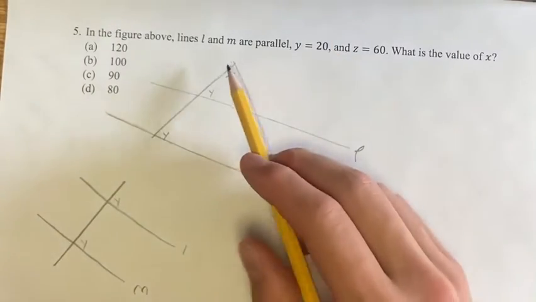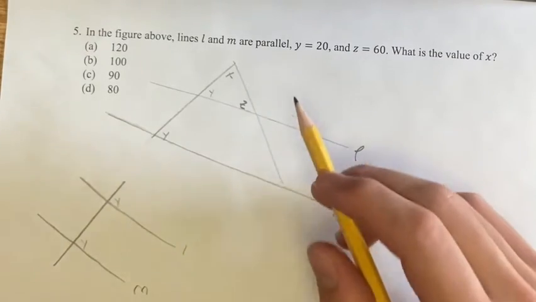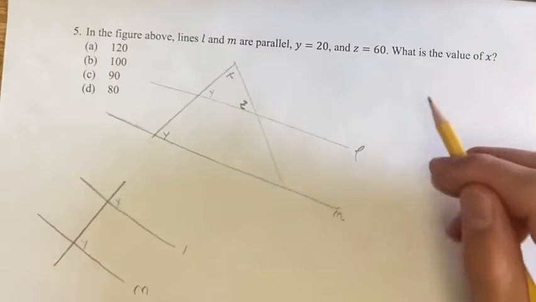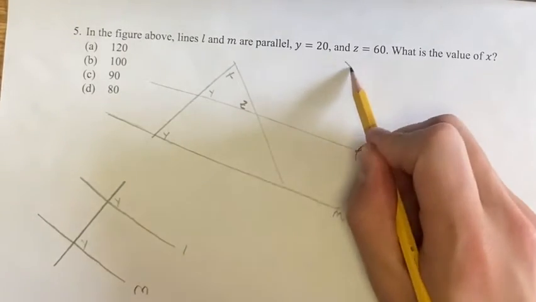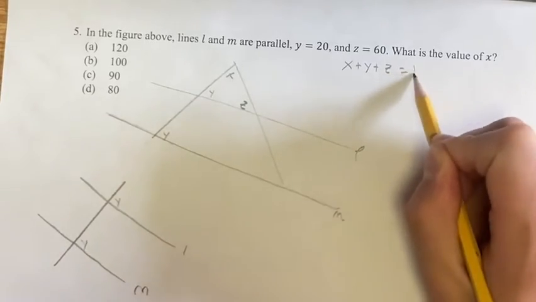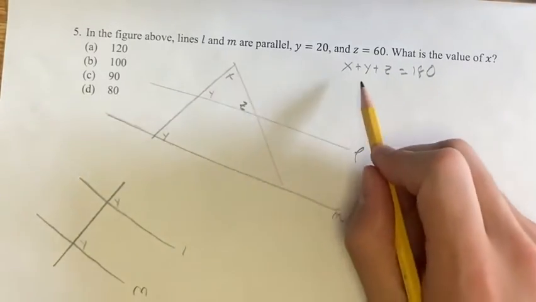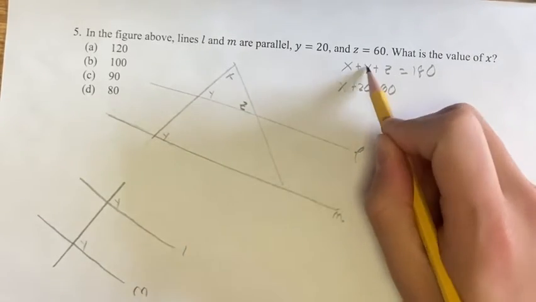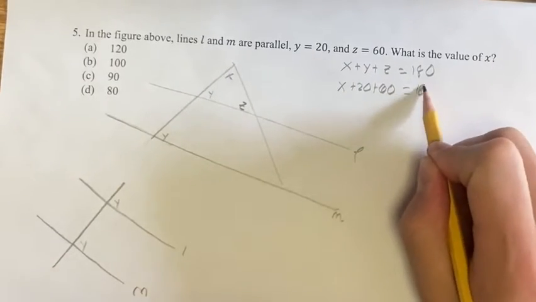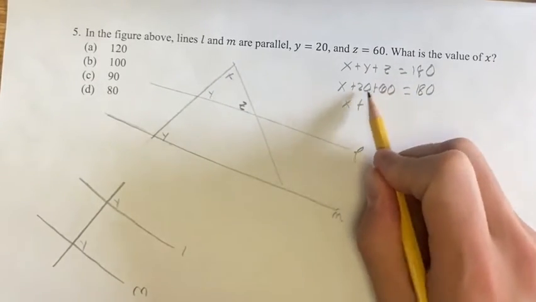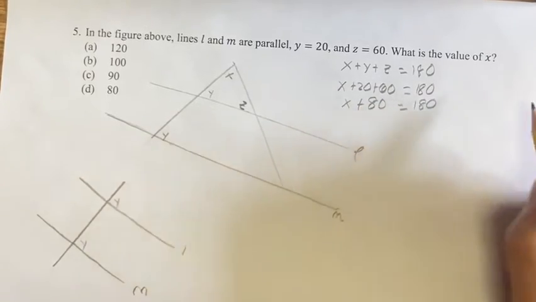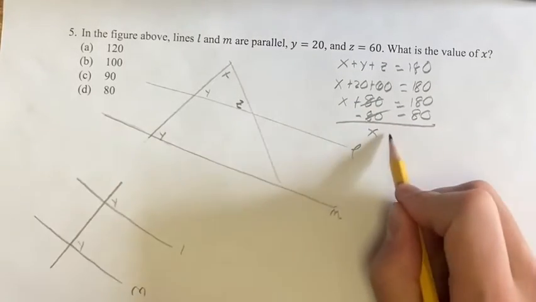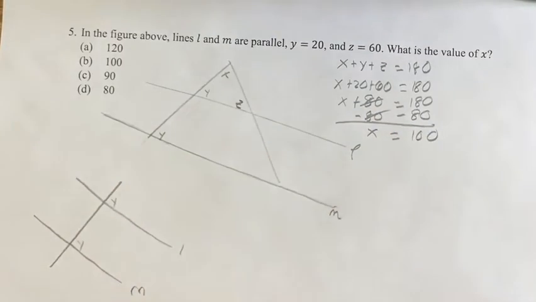Now we have this triangle right here, and we have interior angles X, Y, and Z. Now we know the angles of a triangle add up to 180 degrees, therefore X plus Y plus Z equals 180. And we know Y is 20 and Z is 60, so we have X plus 20 plus 60, plugging in 20 for Y and 60 for Z, is equal to 180. Therefore, X plus 20 plus 60, which is 80, is 180. And subtracting 80 from both sides, these cancel, and you get X is equal to 180 minus 80, which is 100.